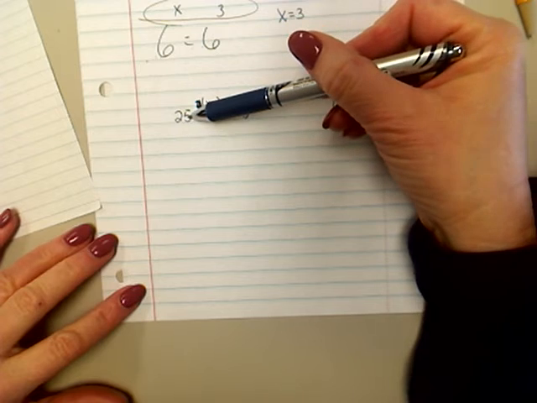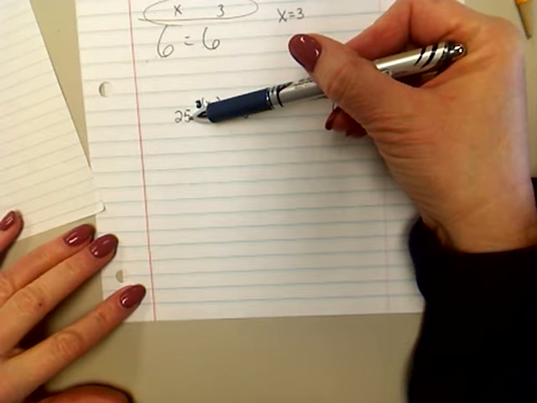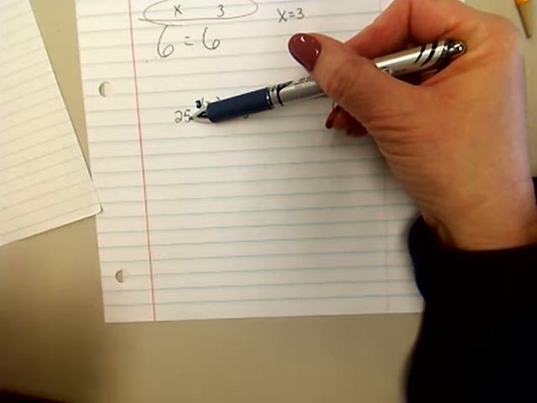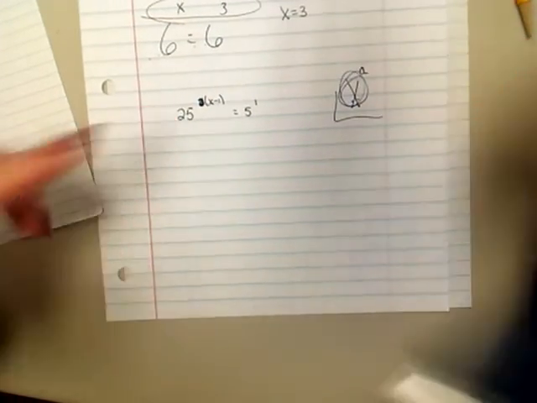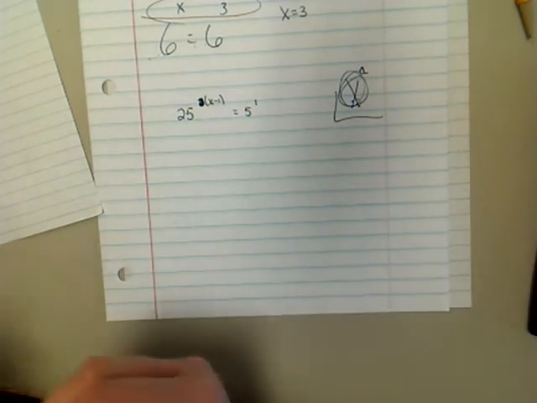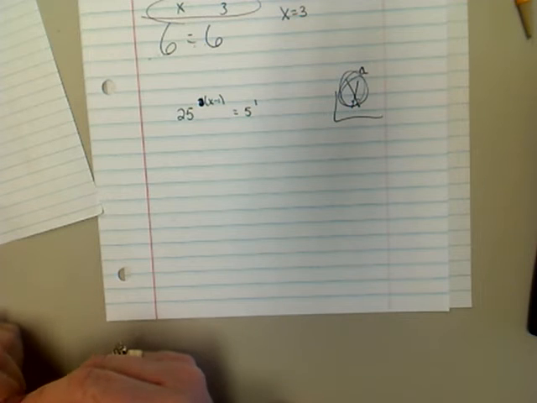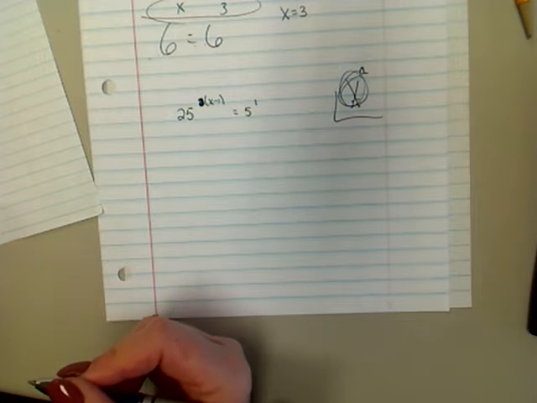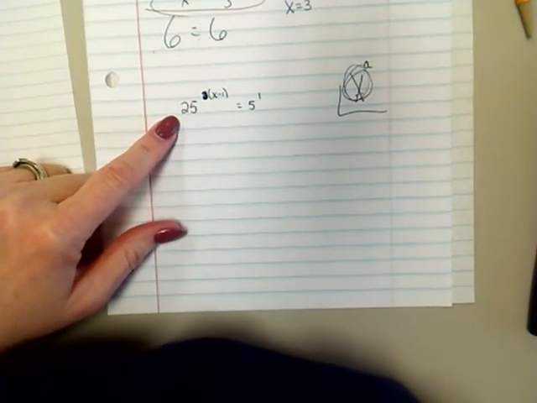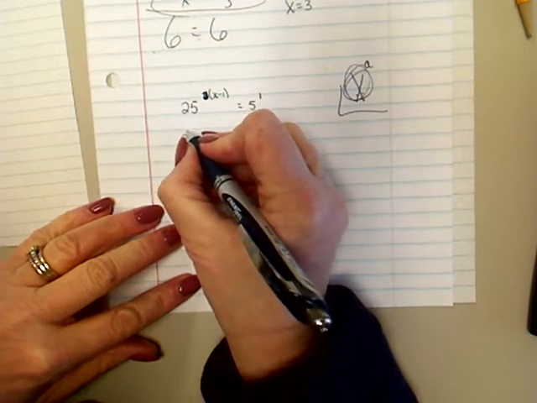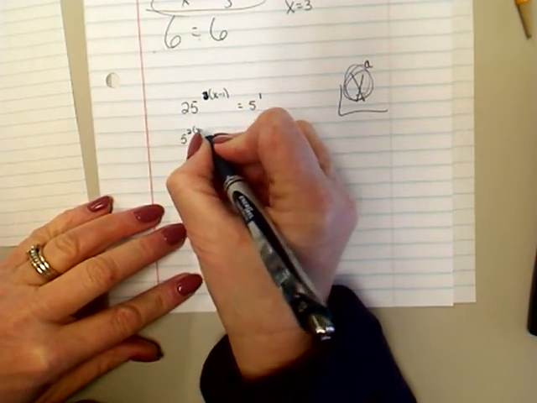So you're going to want to rewrite this 25 in exponential form with a base of 5. So we're going to rewrite 25, its equivalent expression, with a base of 5. What would that be? 5 to the second power. Yes, 5 to the second power. Would everybody agree that 5 to the second power is 25? Okay, so I'm going to take this 25 out, and I'm going to put 5 to the second power in, and then the x minus 1 beside it.